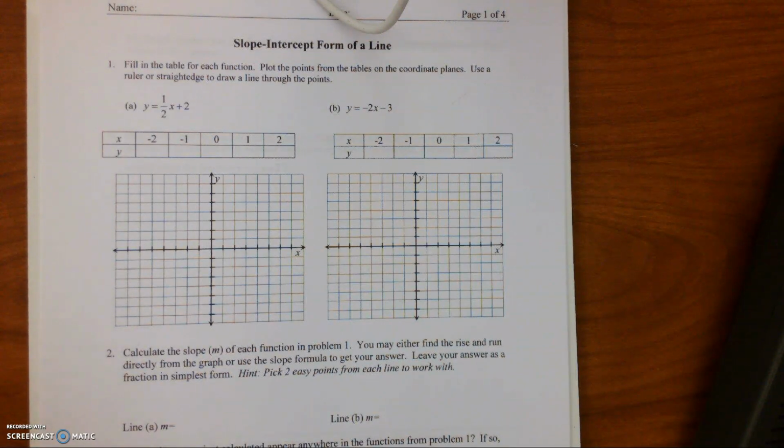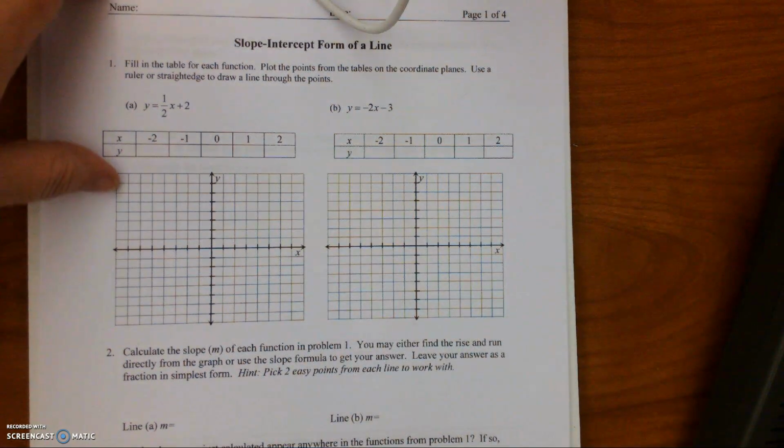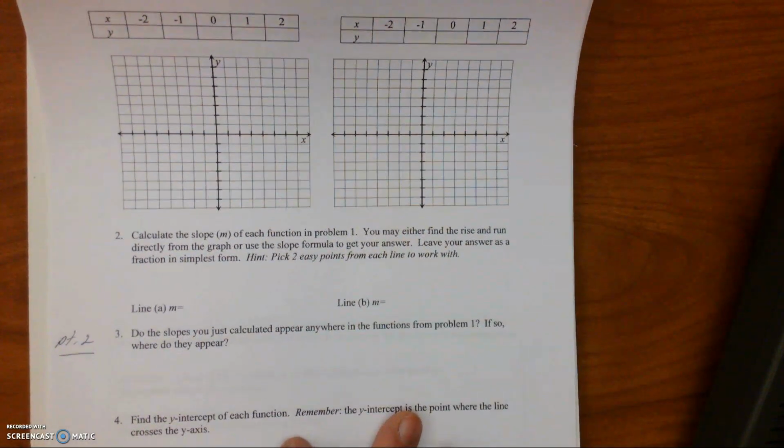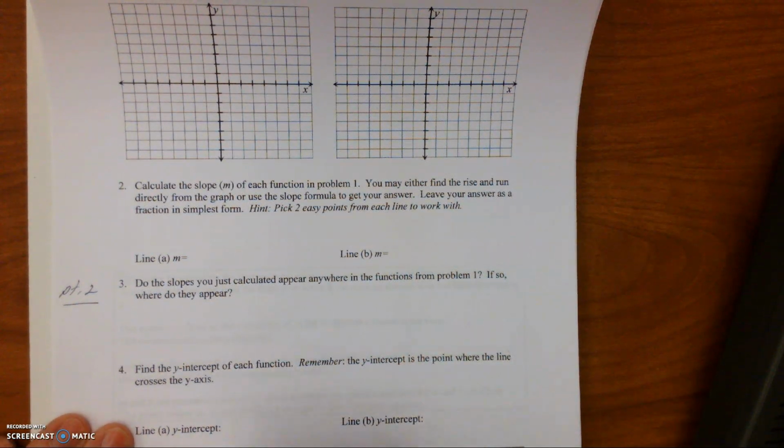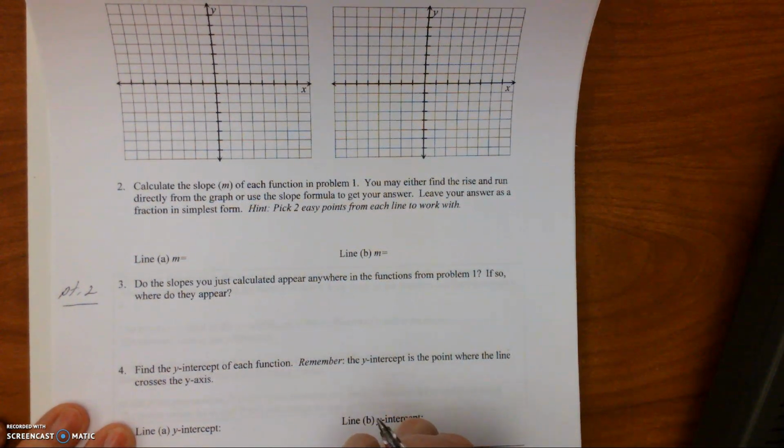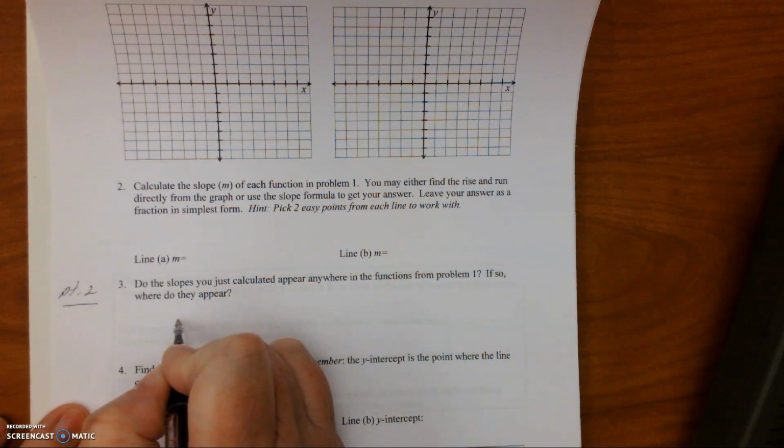Okay, we are going to start part 2, slope-intercept form of a line. So we've already done 1 and 2, and we are going to now do 3 and move forward. Do the slopes you just calculated appear anywhere in the functions from problem 1? If so, where do they appear?